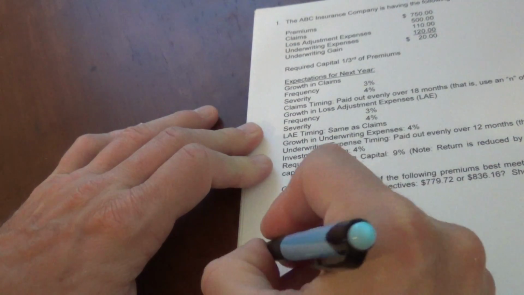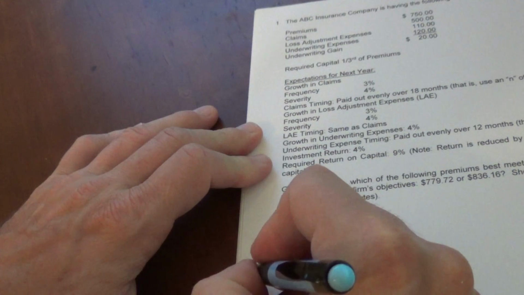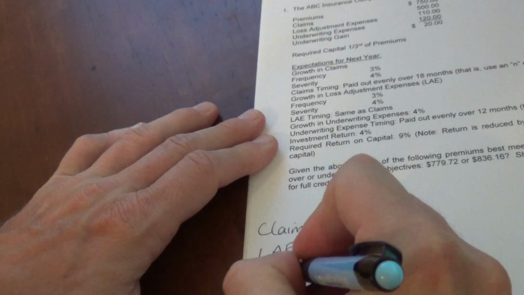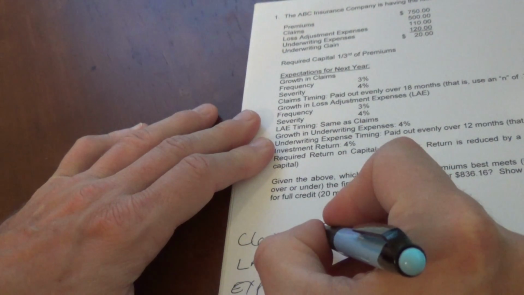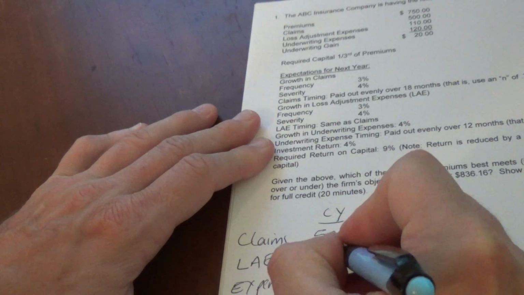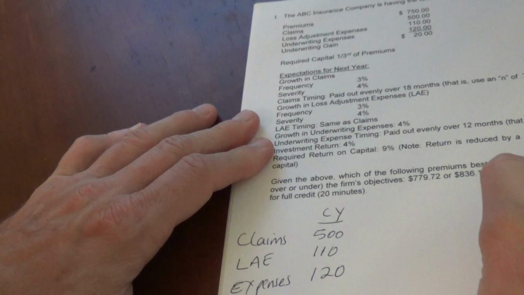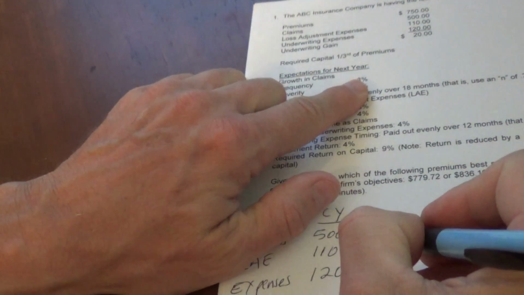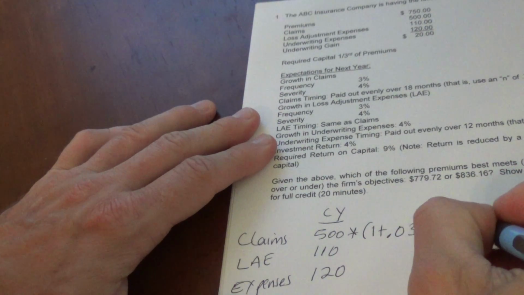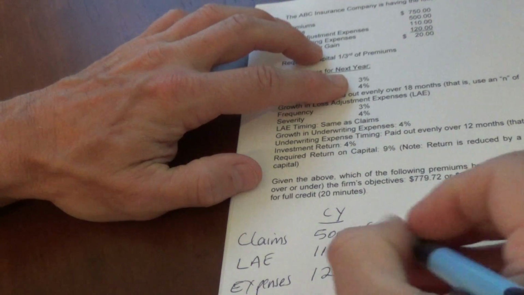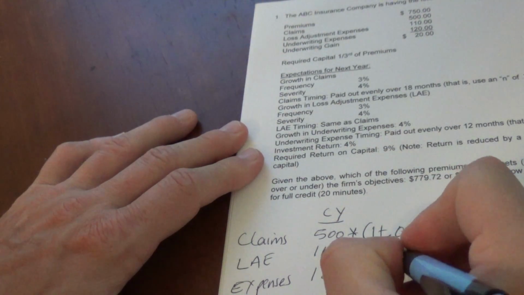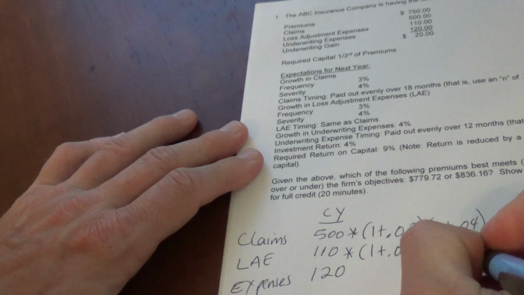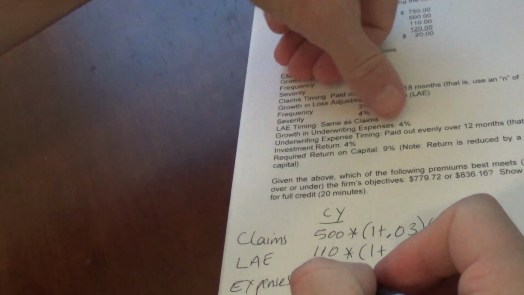And so I'll start with what is the expected claims for next year. So we start with current year for claims, LAE, and expenses. If we look at the current year, our claims are $500, our LAE is $110, and the underwriting expenses are $120. So how do we get to next year? Well, claims, we multiply by 1 plus the expected growth in frequency, which we said was 3%, times 1 plus the expected growth in severity, which we said was 4%. Same thing with LAE, the exact same numbers, 3% and 4%. And then for expenses, we said that the expenses should grow at 4%.